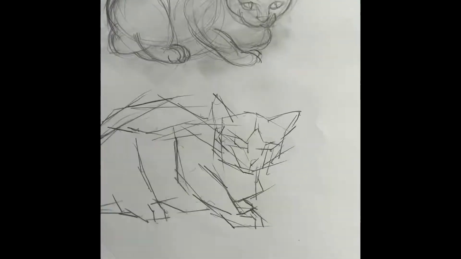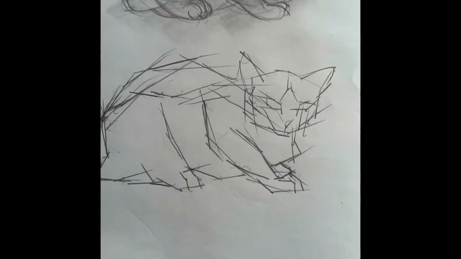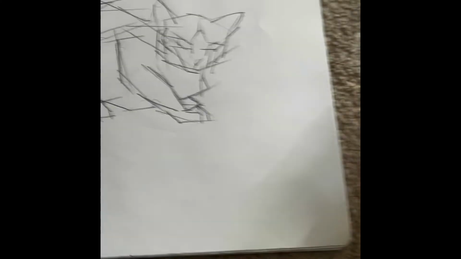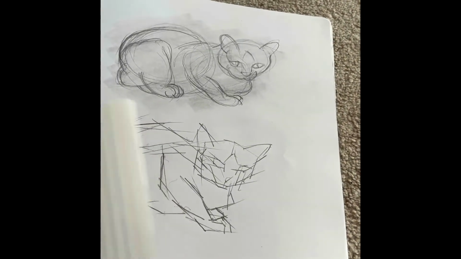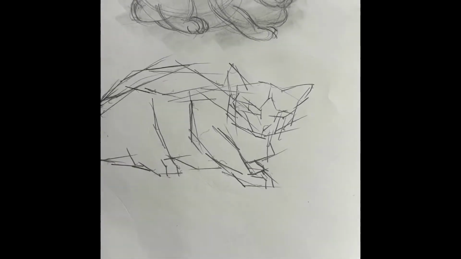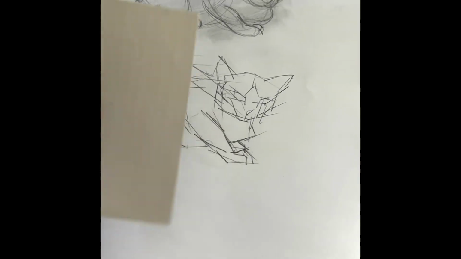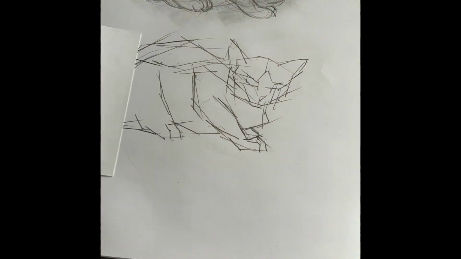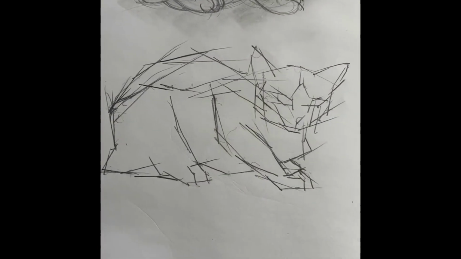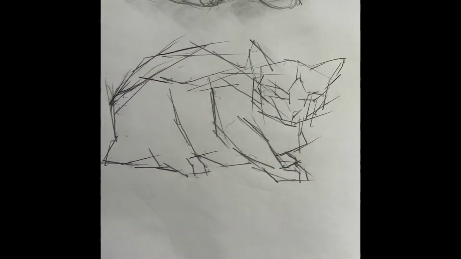Hey there, class. I want to show you two different techniques of trying to understand a form. One is through straight lines only, and I used an index card. You can use a piece of paper, you can use a ruler, whatever you want. But I want you to try to draw only in straight lines, and if you use a straight edge, you can see all these lines are made by butting these up. Even if I have something rounded like the head, I'm able to do it through straight lines.